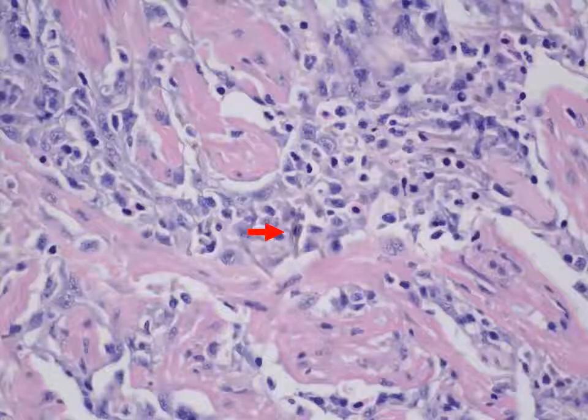Within sections of the spongy ventricle, there are foci of granulomatous endocarditis with intralesional fungal hyphae. These are labeled in red.